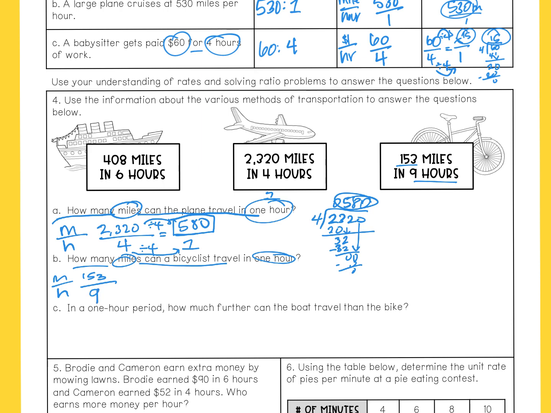And we want to know about 1 hour. So for every 1 hour, 9 divided by 9 is 1. So I need to divide 153 by 9. So 153 divided by 9.